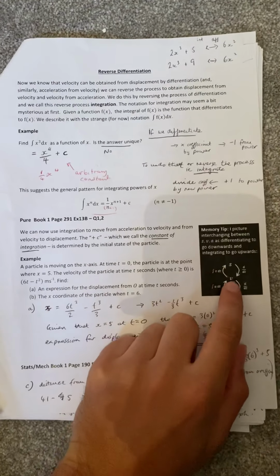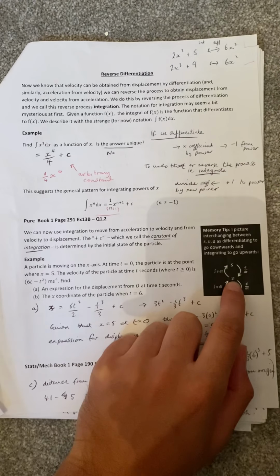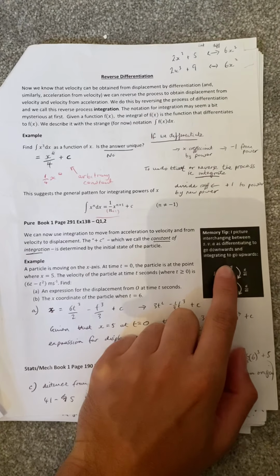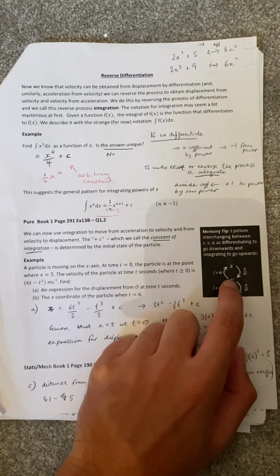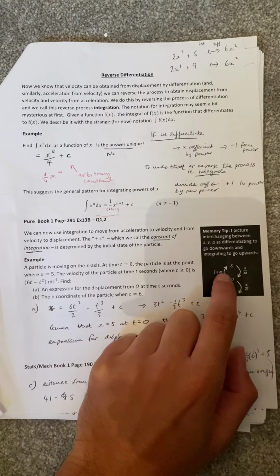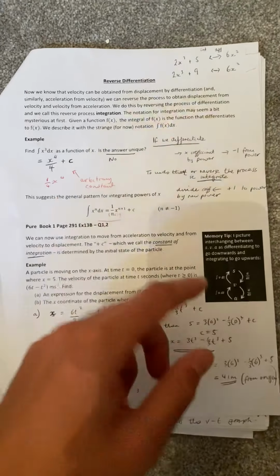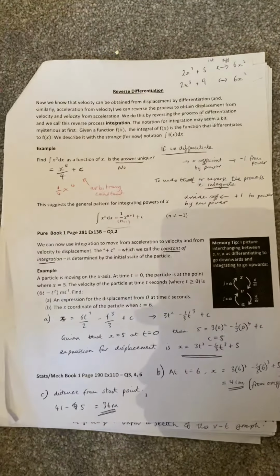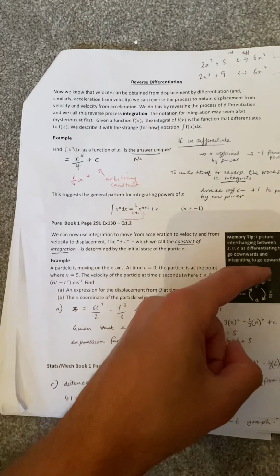And so we have been given an equation for velocity. To get to displacement, we can integrate the expression for the velocity. Because that expression for displacement, to get to this equation for velocity, must have been differentiated.